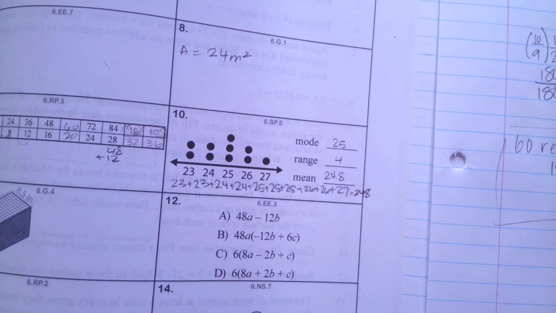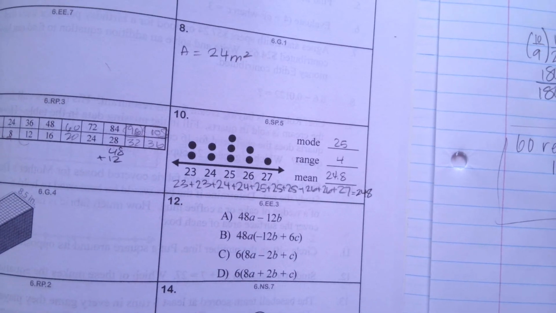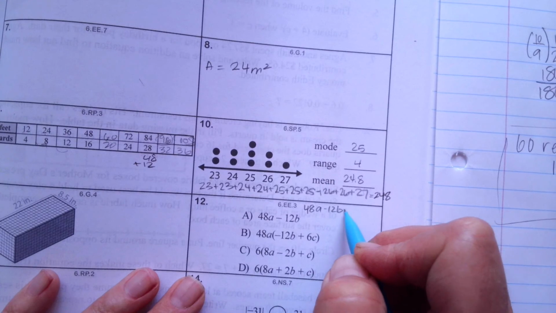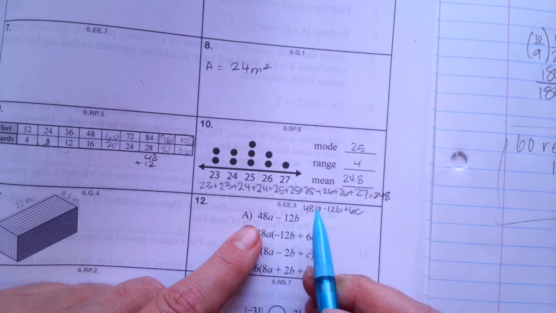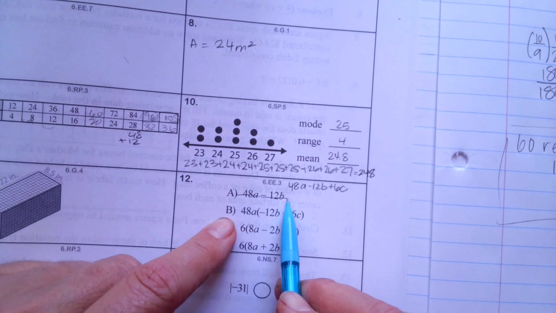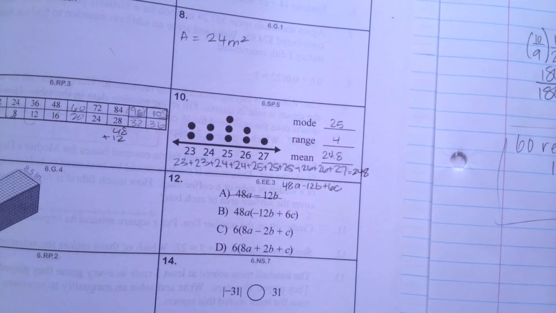It may not make sense to you, but basically they're saying we're trying to find an equation that is equivalent to this. So since this one does not have a c in it, we know that is not 1. Does that make sense to you? Yeah. Okay.